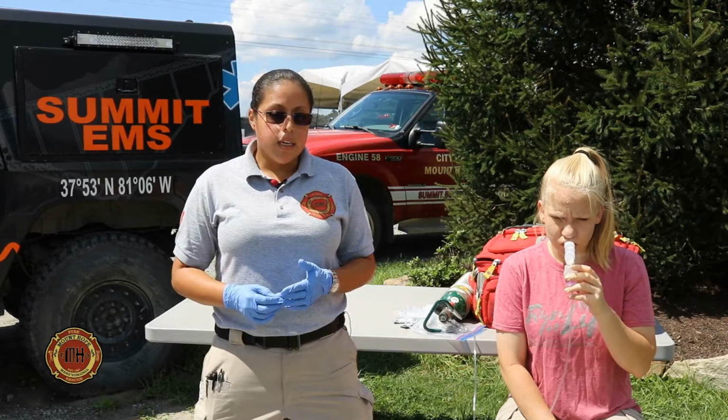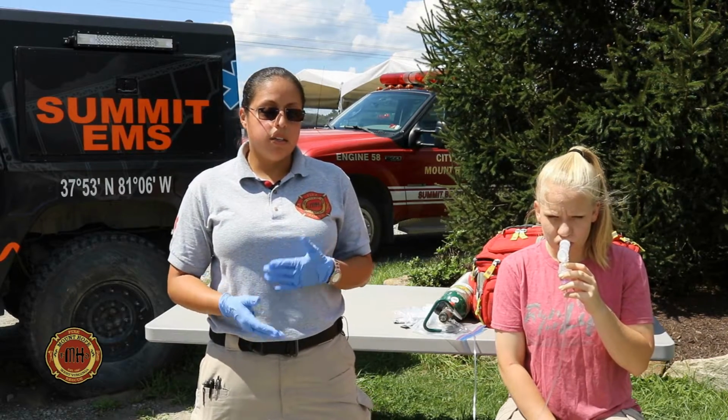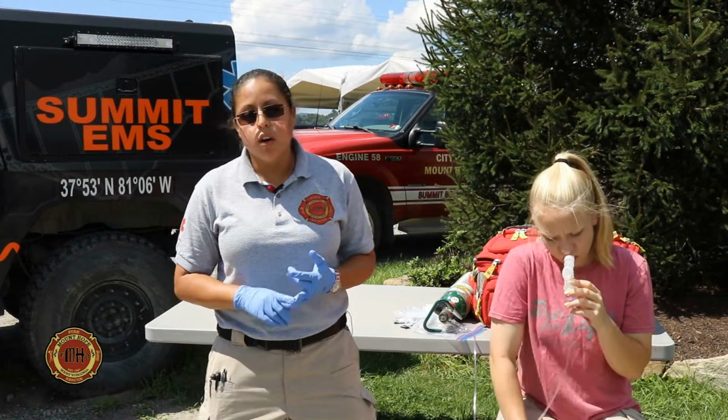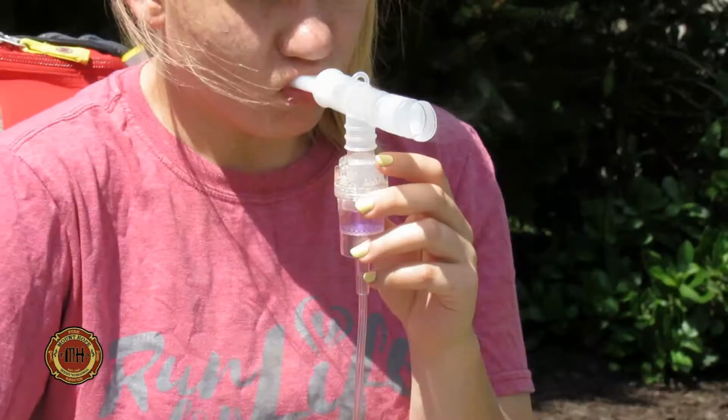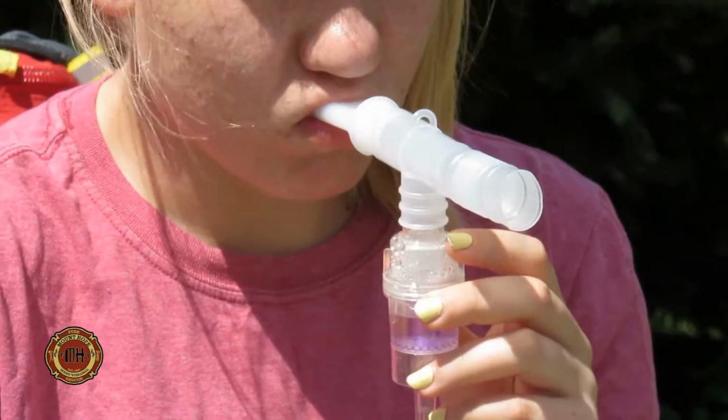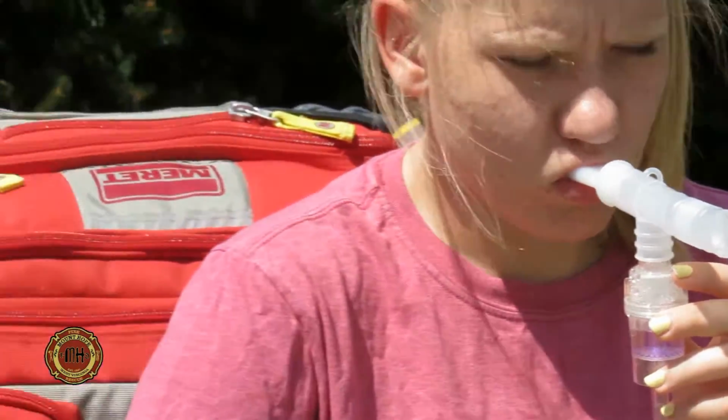As long as they're not showing any signs of chest pain or cardiac distress, you can consider CPAP. If they do start showing those signs, make sure you stop the treatment and start treating them according to the protocol for the symptoms that they're exhibiting. And you can contact MedCom for any kind of further instructions.